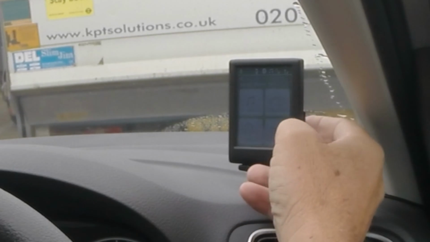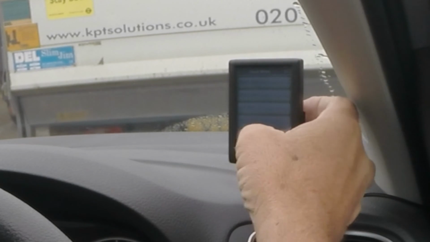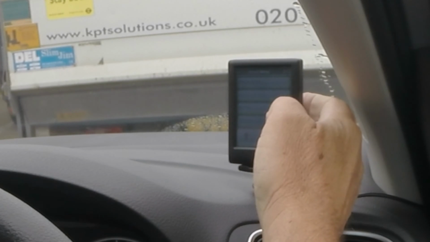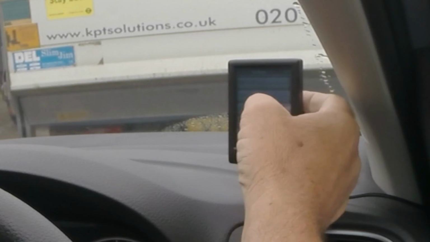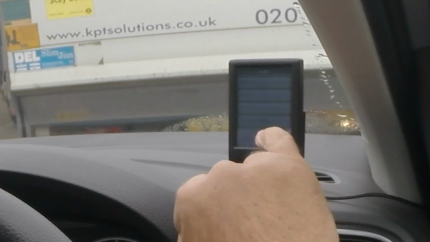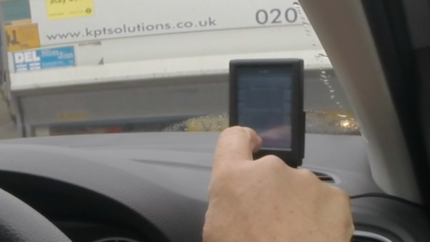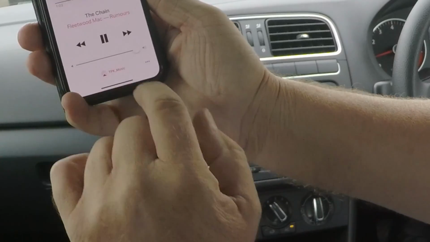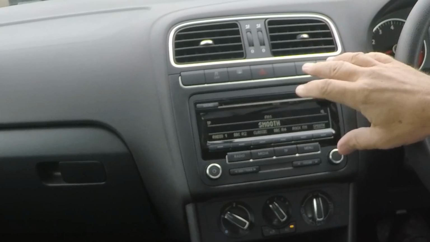if I go into more there and then click downwards, settings, then you've got audio, ringtones, volume, and mobile audio. You have to make sure there's a tick in that mobile audio, otherwise it won't play. It'll show it's selected here, but it won't play.